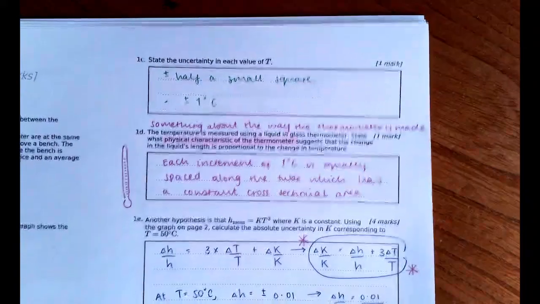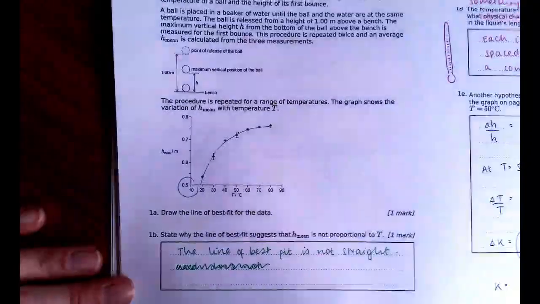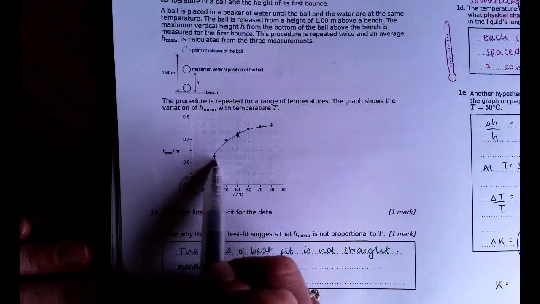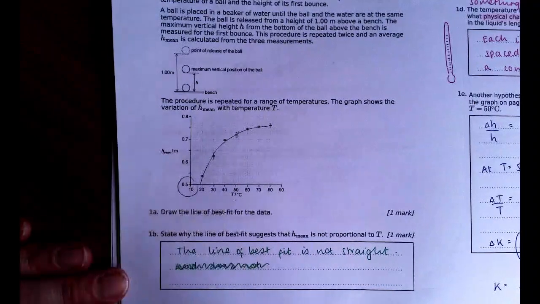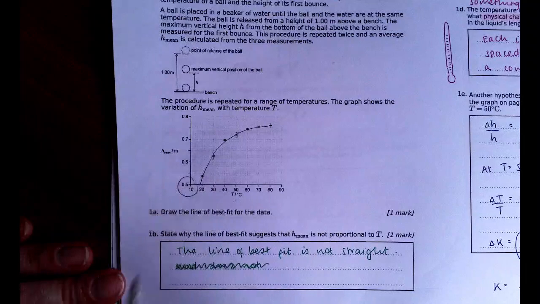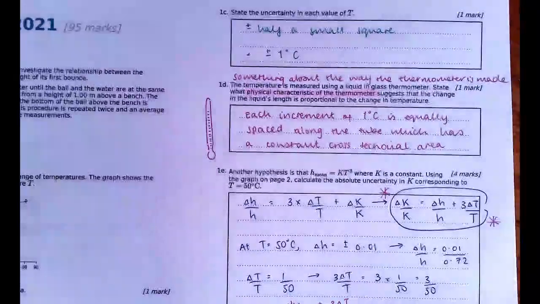Then the uncertainty in each value of T. So if you look really closely, sorry, mine's printed half size, but each error bar either side of the point on T is half of a small square, which is 1 degree Celsius. So it's plus or minus 1 degree, not 2 there.